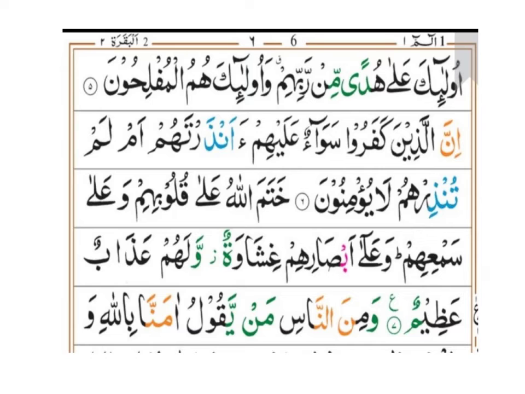Guys, here Hamza ha mim pesh hum, so don't hold, don't say walahum, that's wrong. Don't hold. Read clearly without holding.